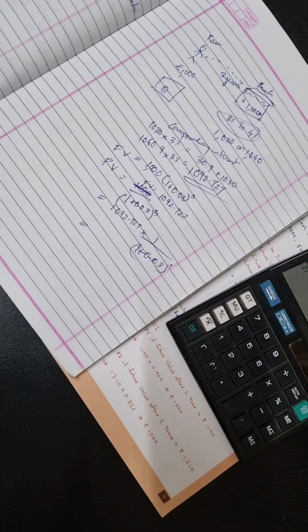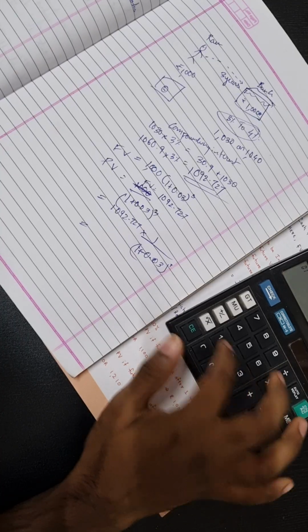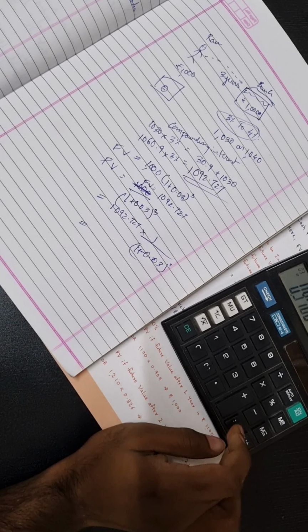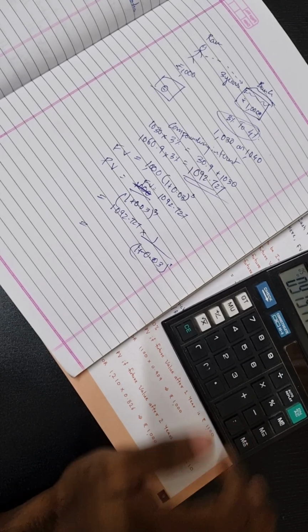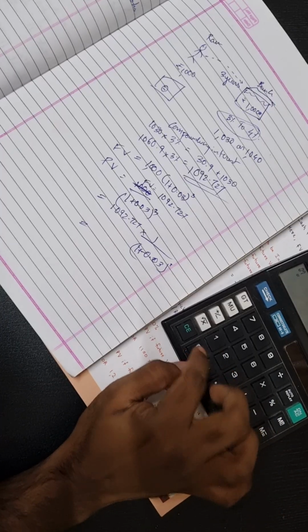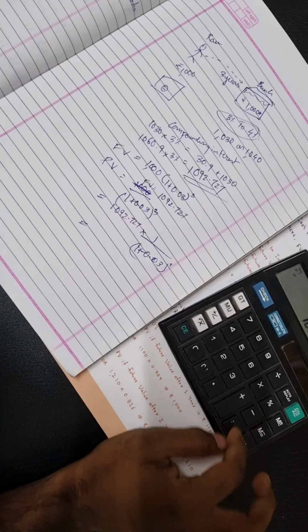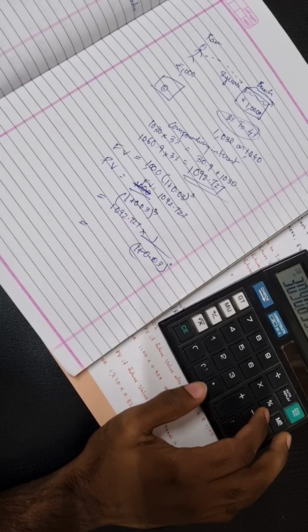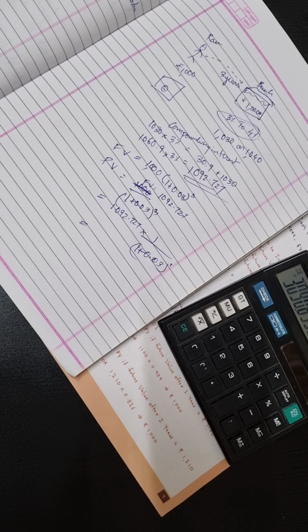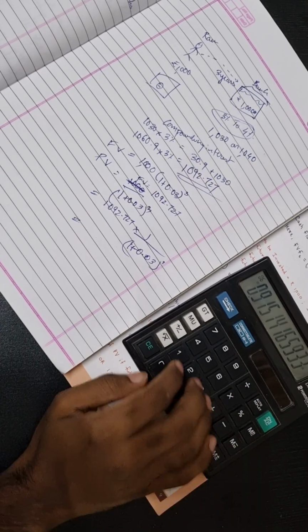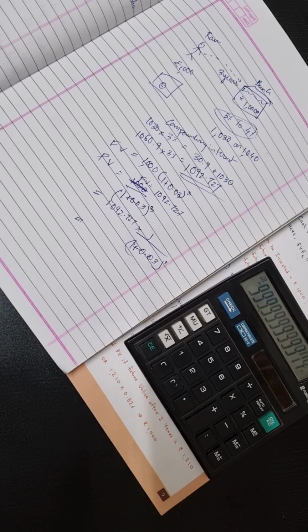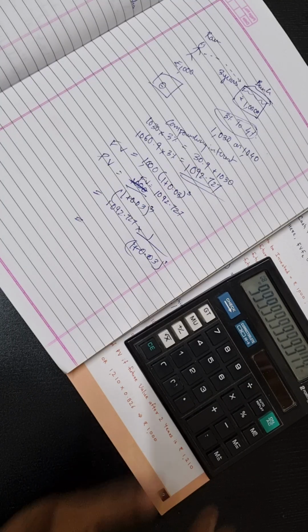So what will be the answer? I'll press GT, into 1092.727, and I'll get 1000.